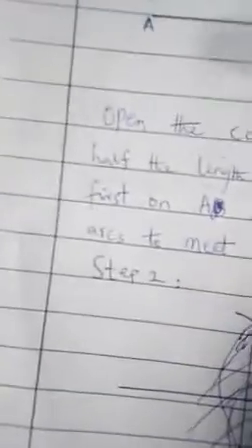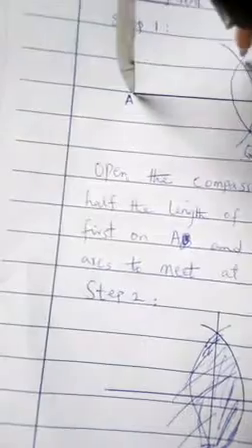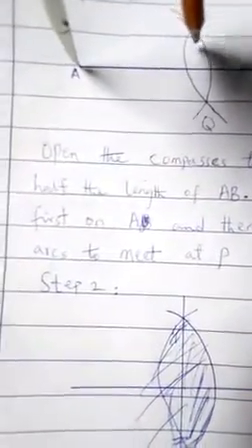You open your compass. You place it at the edge of point A. Then you cut the line. You can see this one. You cut your line here.